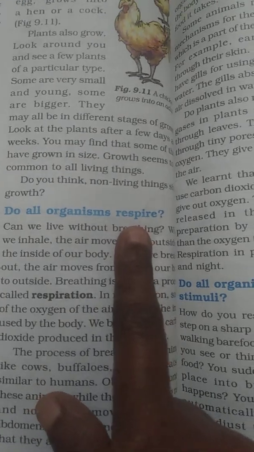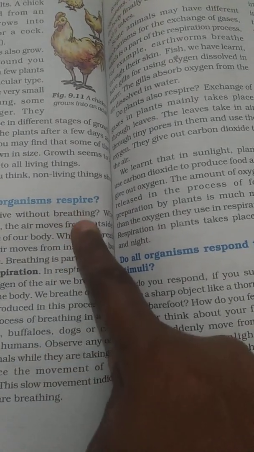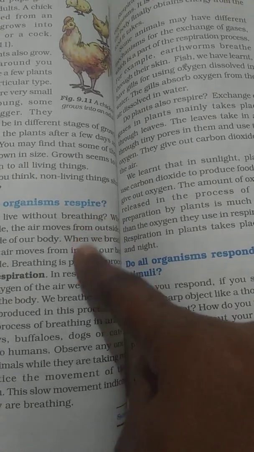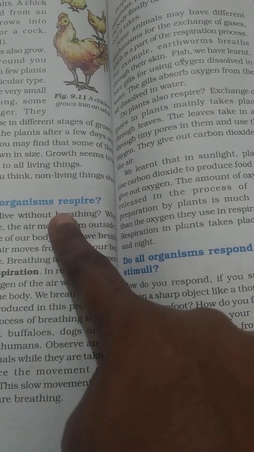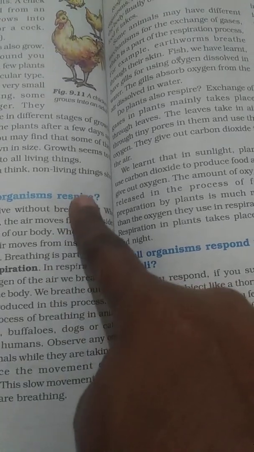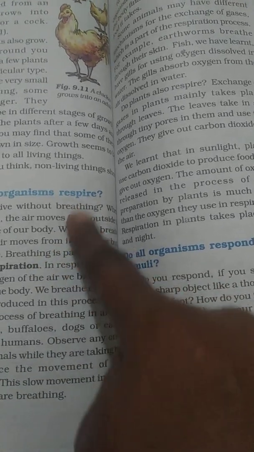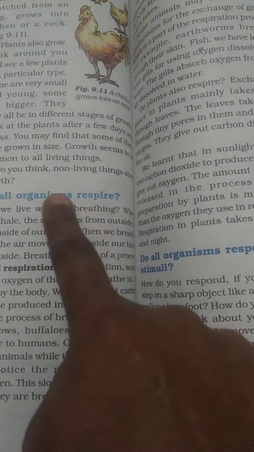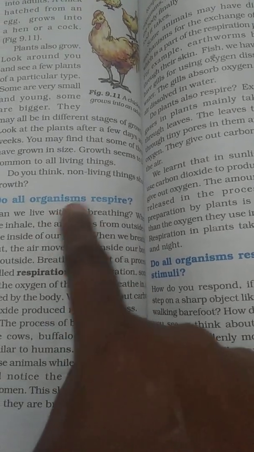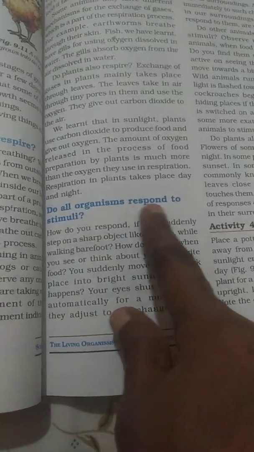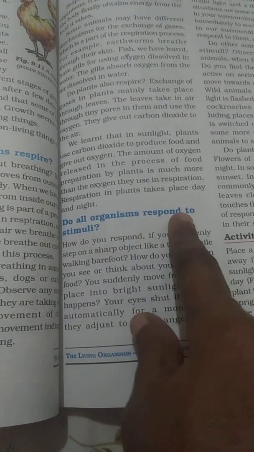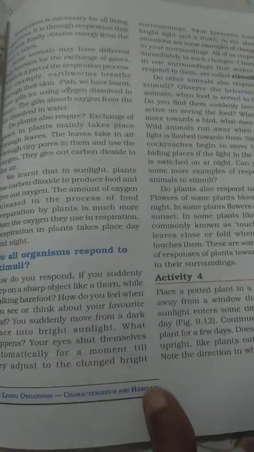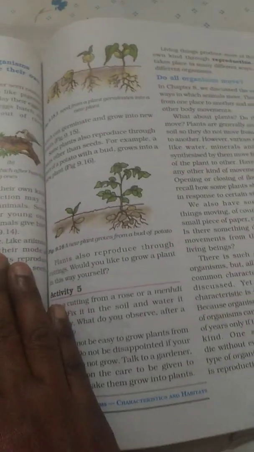All living organisms respire. All need air, or all living things take oxygen, or all living things breathe. Breathing is a part of a process called respiration. So respiration is one of the main characteristics of living organisms. Then all living things respond to stimuli, or they show some response towards a stimulus. That is another main characteristic of living things.